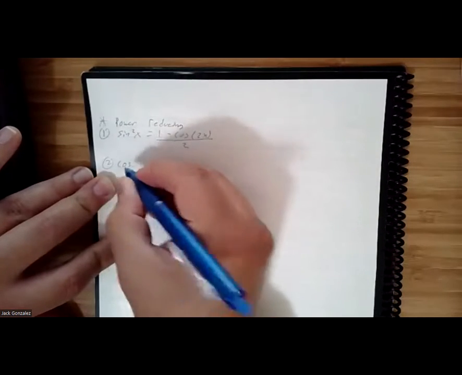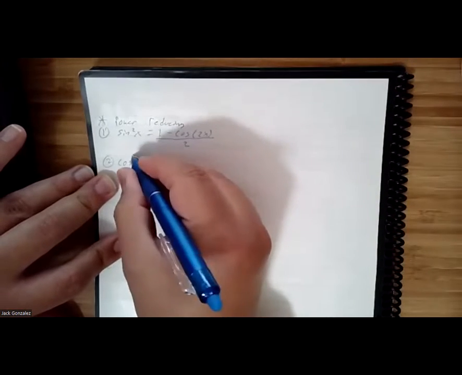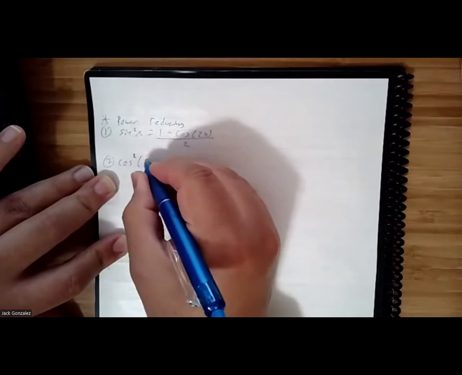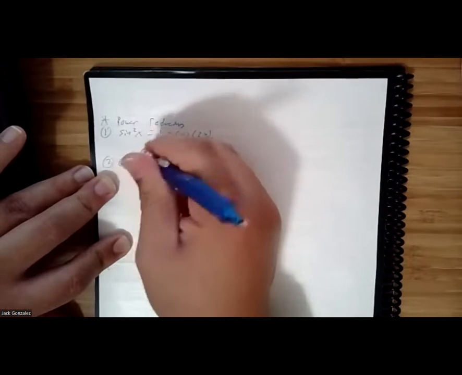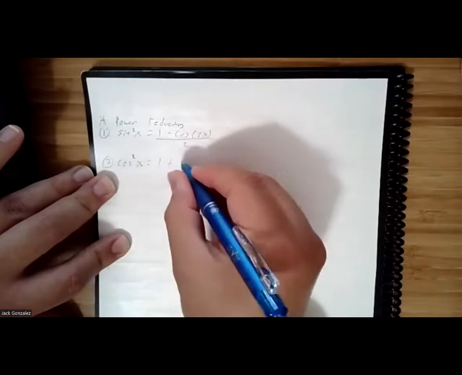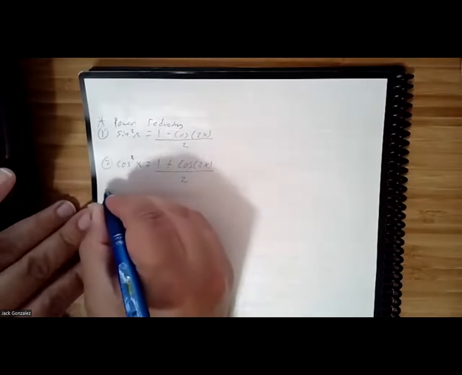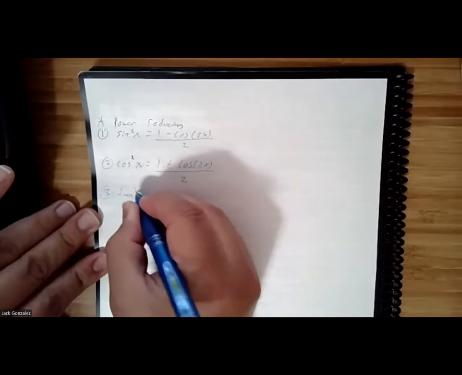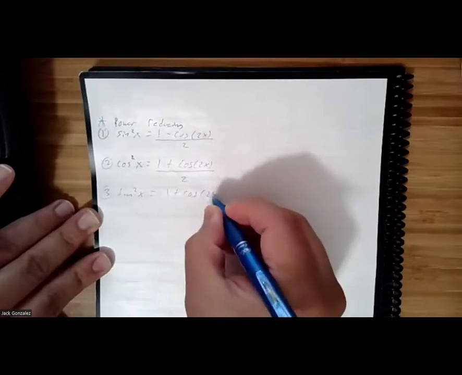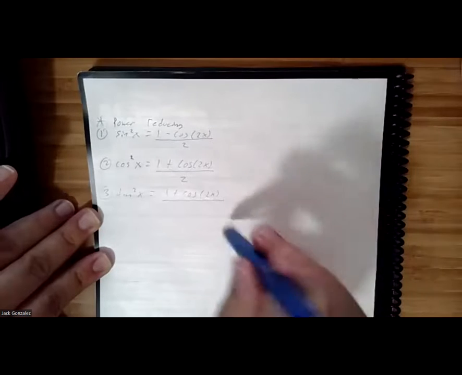So if you have any power 2 or even, you can factor and then you apply this formula. If you don't want to deal with a square, you can change it into this. And there's a tangent, which is just the ratio of these two.